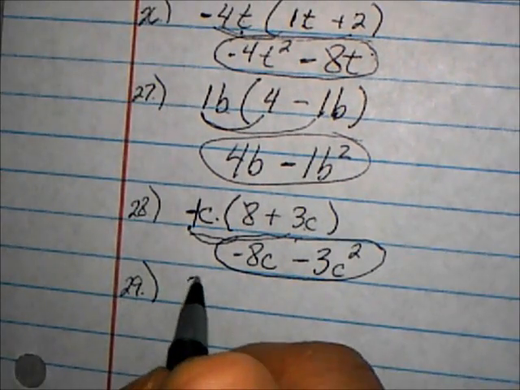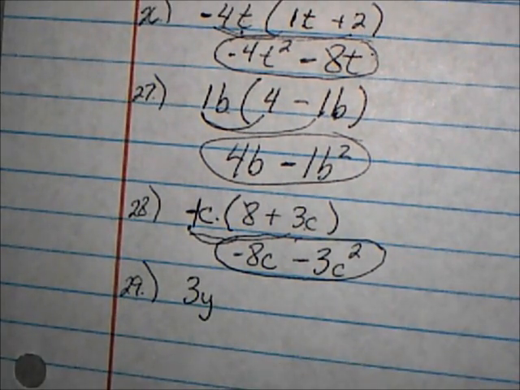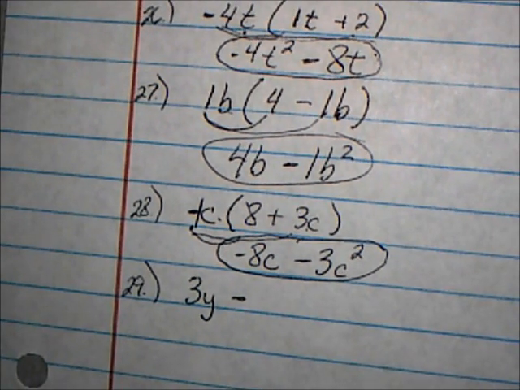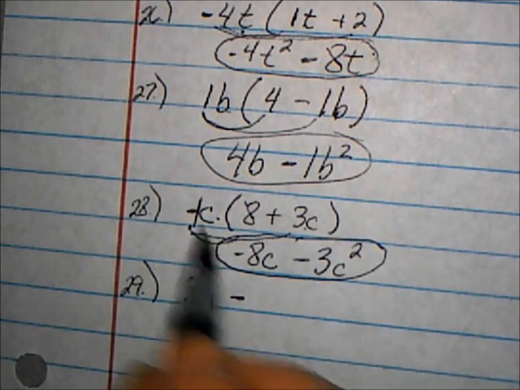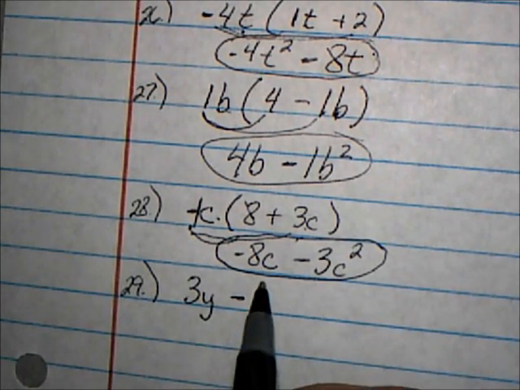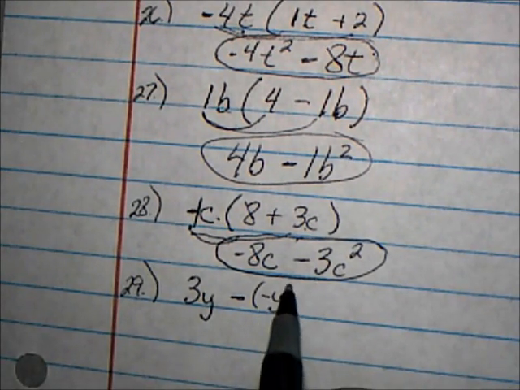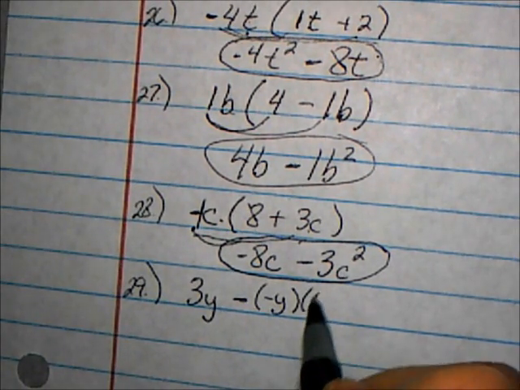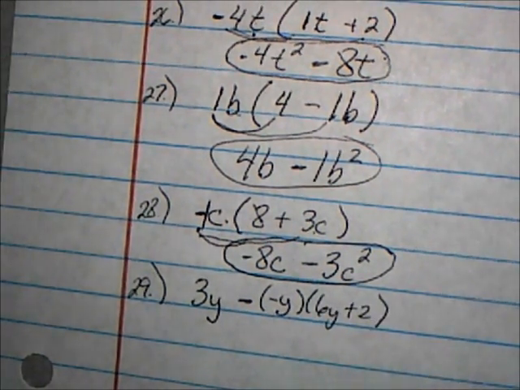I have 3y. I have a subtract, but I want to move the negative y to the front. Because I'd have negative y, I need the parentheses. Do y'all see that? Because I have the two signs together. And then I have my 6y plus 2.